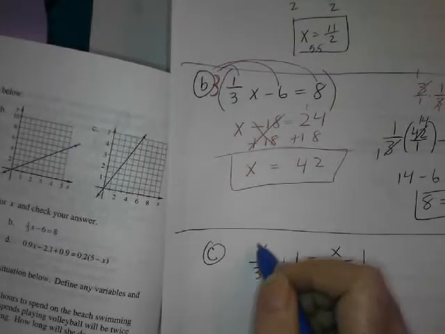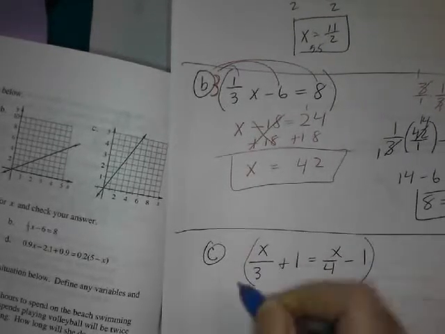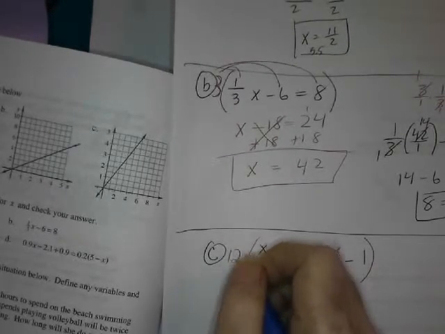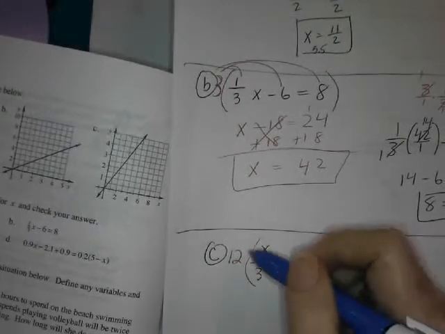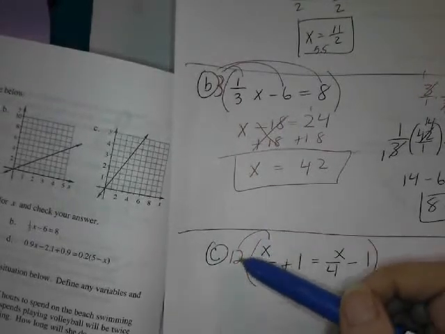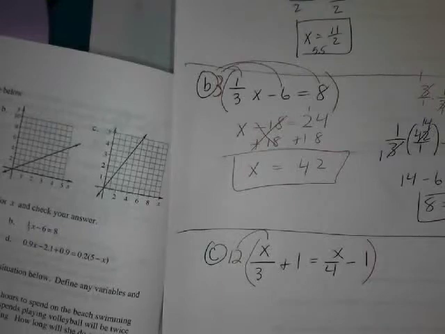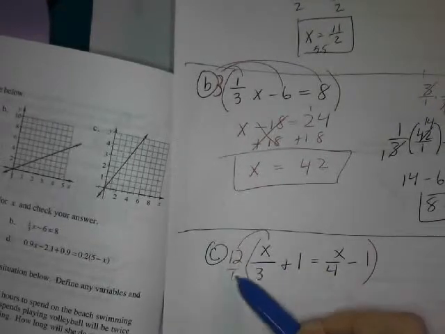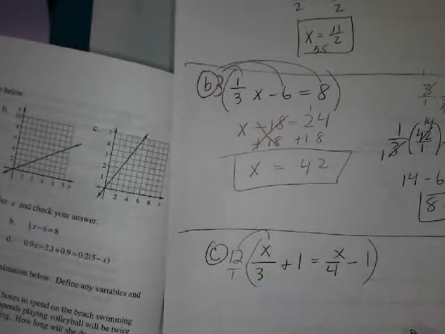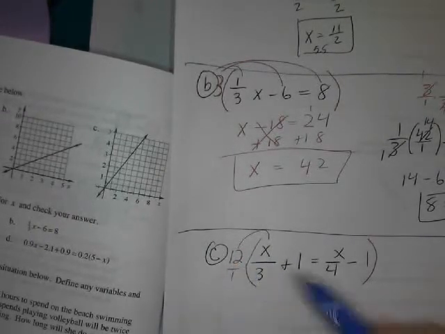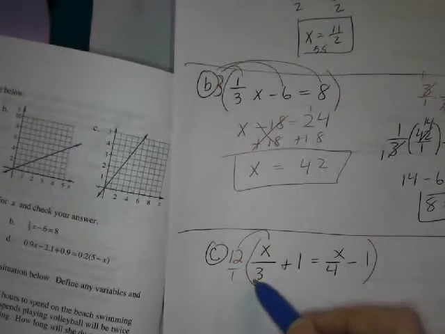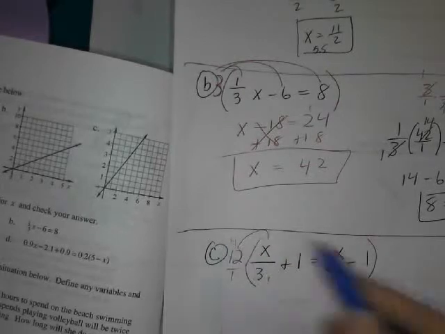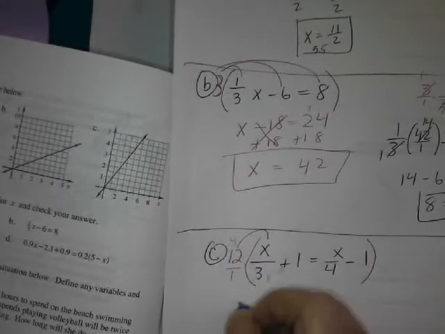So I'll do that in red. This is how I show it. There might be another way that your teacher wants you to show it. I'm going to multiply by 12. Okay, so when I multiply x over 3 by 12, that's kind of like saying I have 12 over 1 times x over 3. The 3 and the 12 will cancel out. 3 goes into itself once. 3 goes into 12 4 times. So I'm going to get 4x right here.